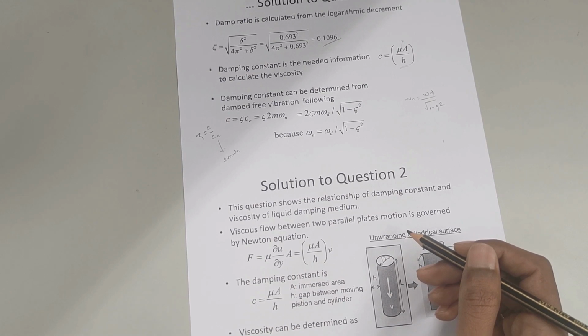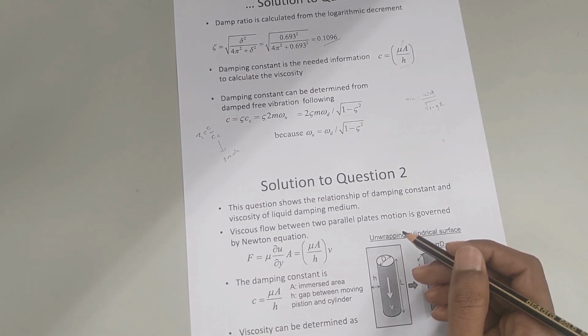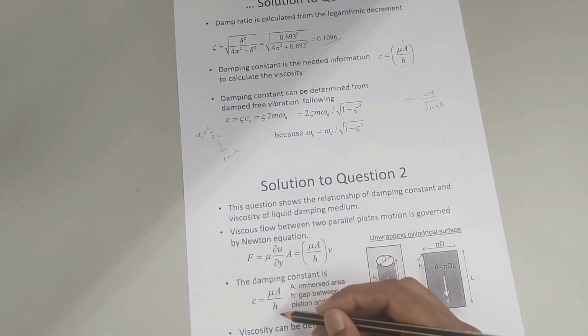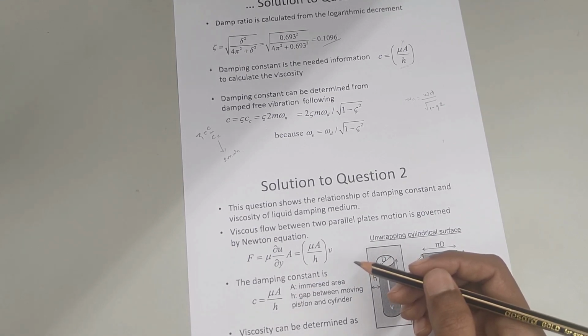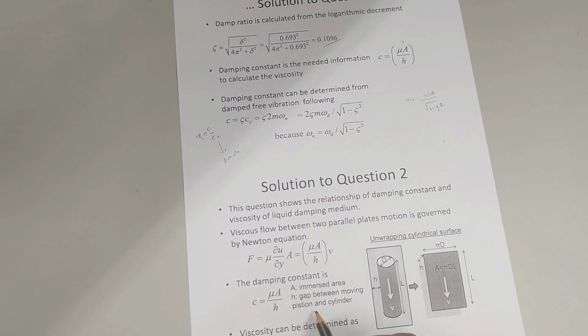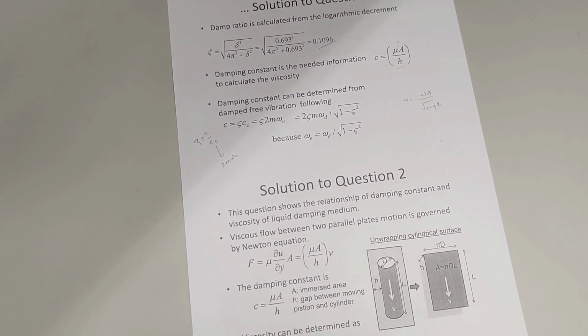So to calculate the viscosity, the damping constant, we already know that it is mu A by H. A is the immersed area, H is the gap between the moving piston and the cylinder. So the viscosity we can write from here is mu is equal to CH by A.